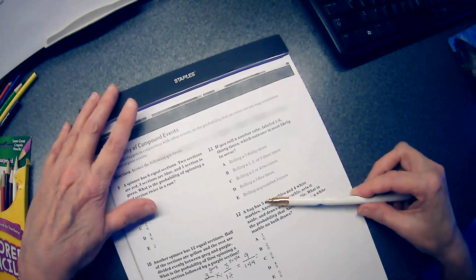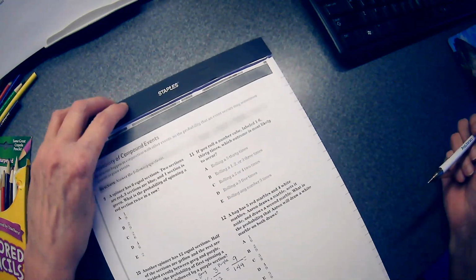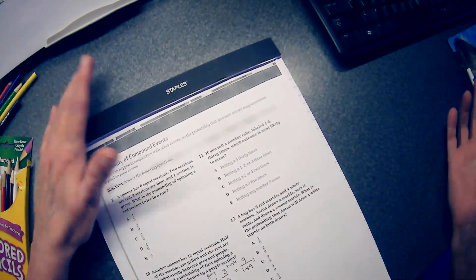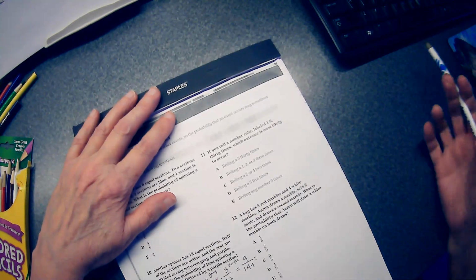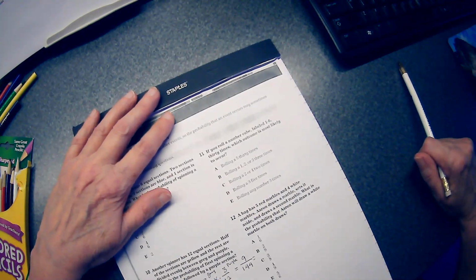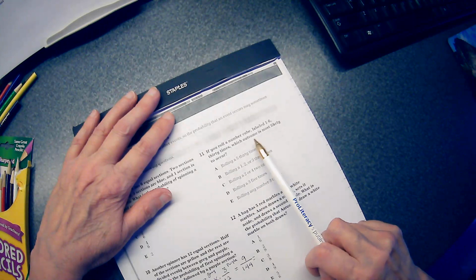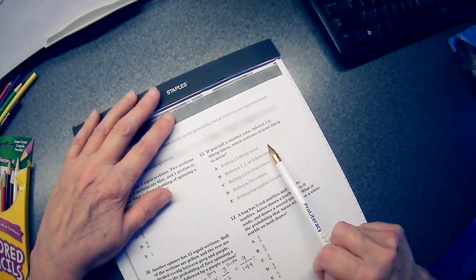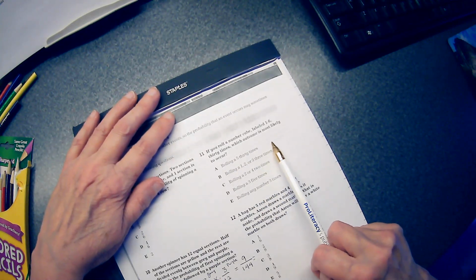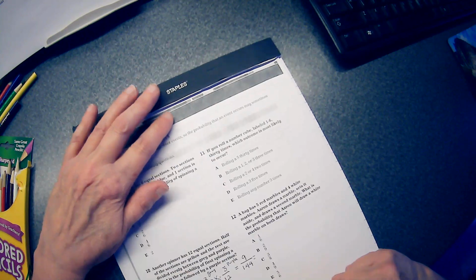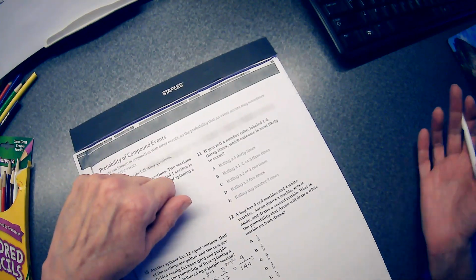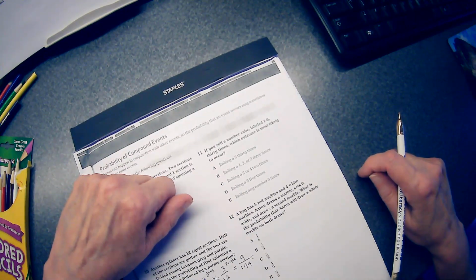Number 11. If you roll a number cube labeled 1 through 6, which is a dice, 30 times, what outcome is most likely to occur? Okay, so we're going to throw that dice 30 times.